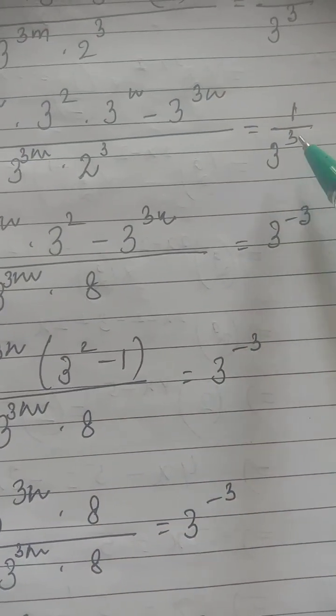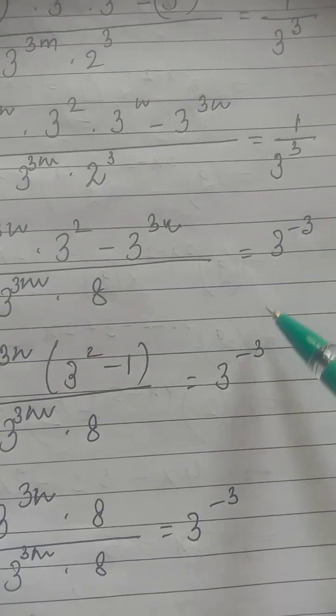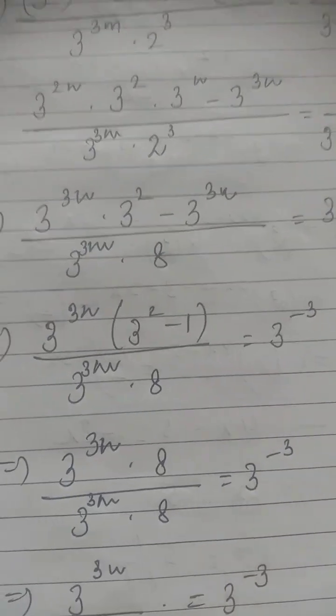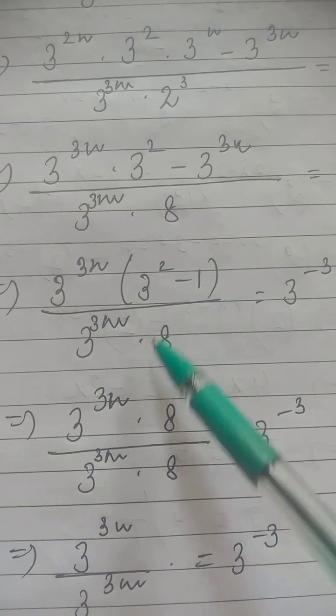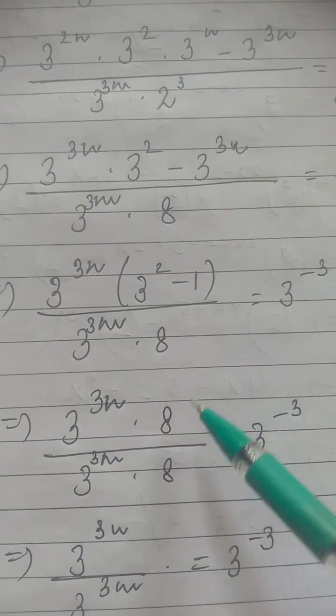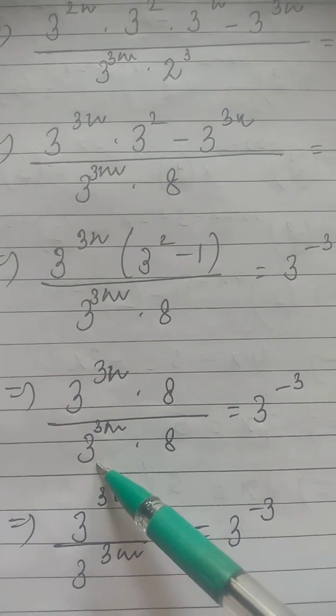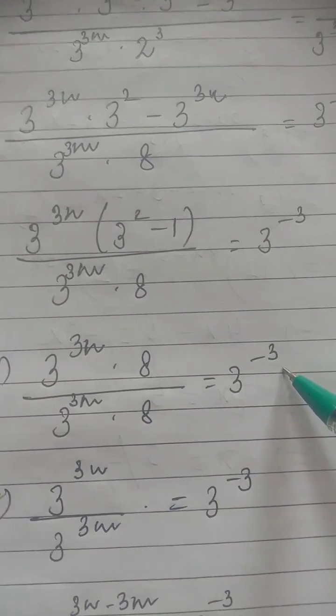This side, 1 by 3 cube, can be written as 3 to the power minus 3. Now this is 3 to the power 3n into (3 square minus 1), 3 square means it's 9 minus 1, that is 8, and this is 3 to the power 3m into 8, equals to 3 to the power minus 3.